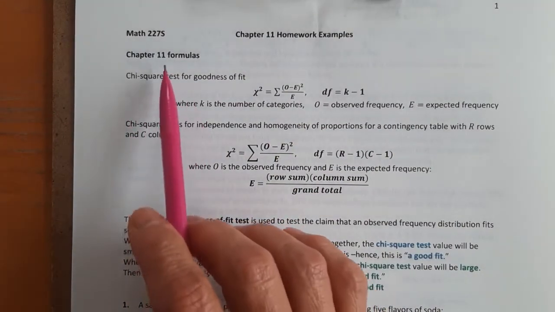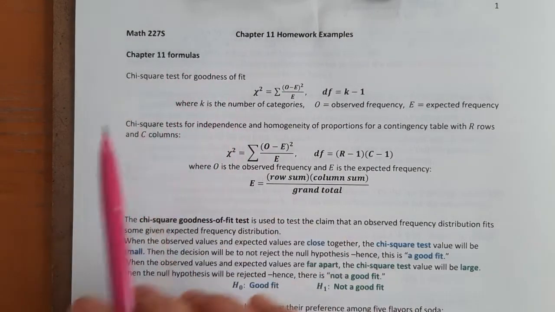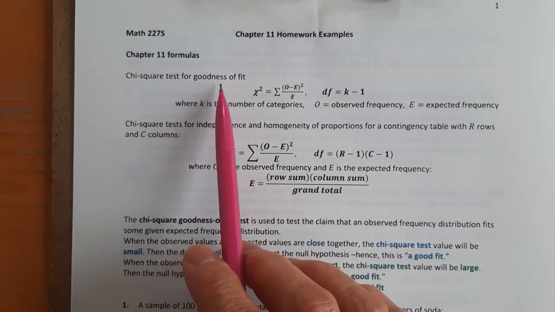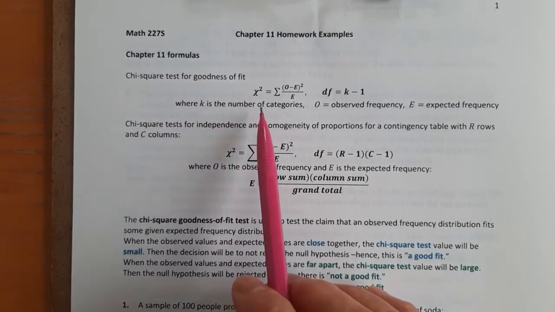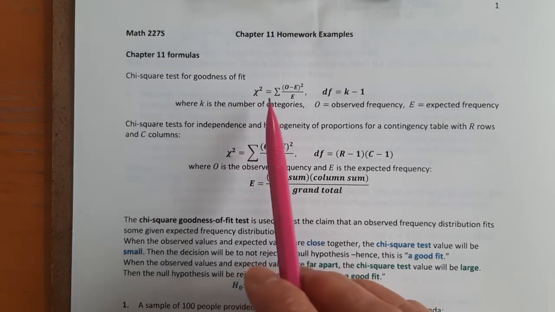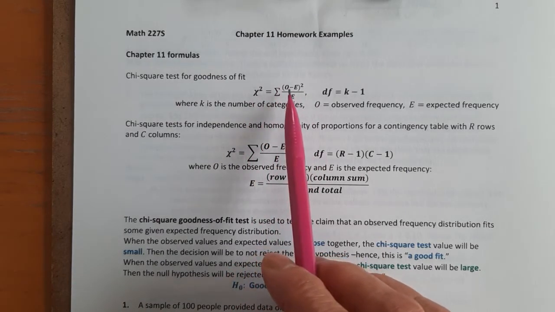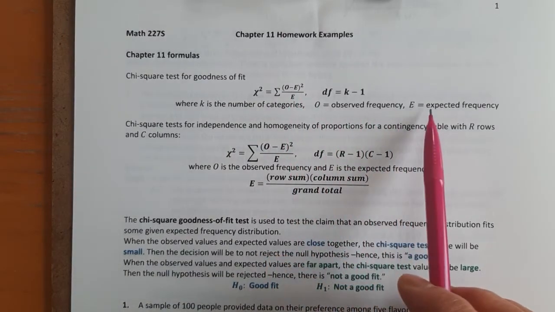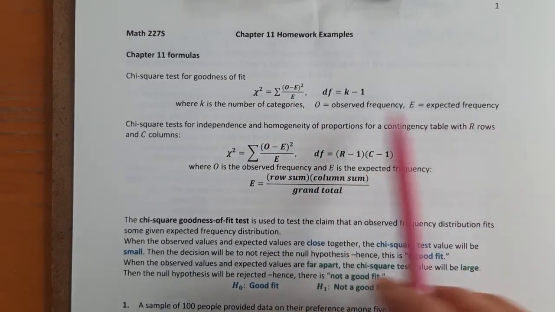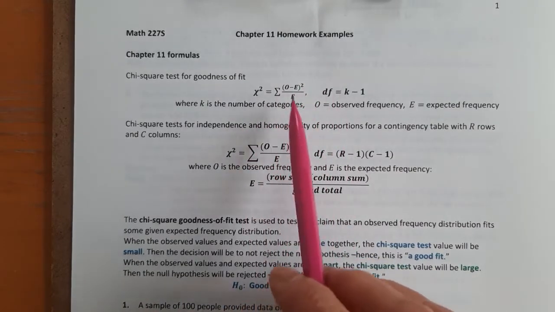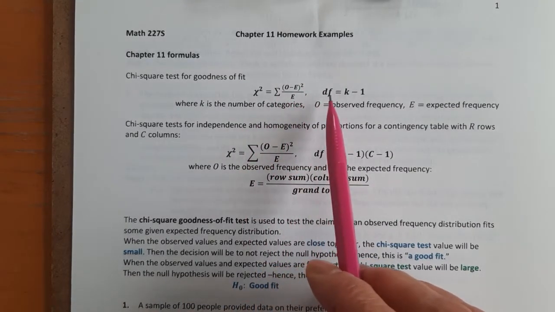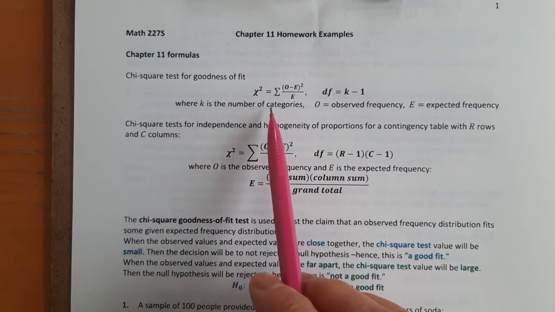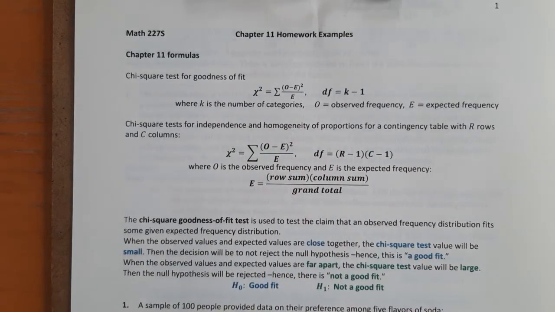Here, chapter 11 formulas. First formula, chi-square test for goodness of fit. Formula is chi-square equals summation of O, the observed frequency, minus E, the expected frequency, squared, over E. Degree of freedom is K minus 1. K is the number of categories.